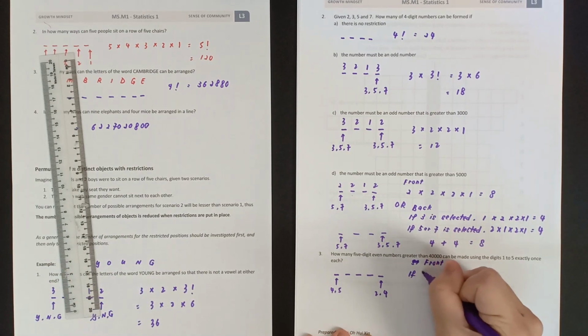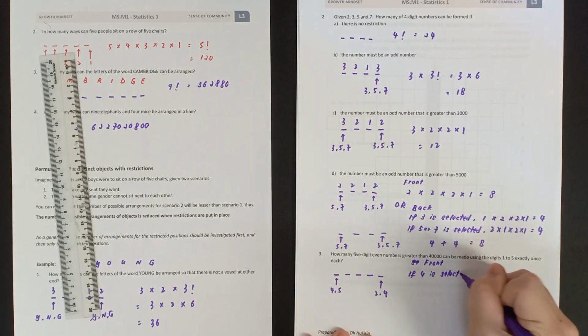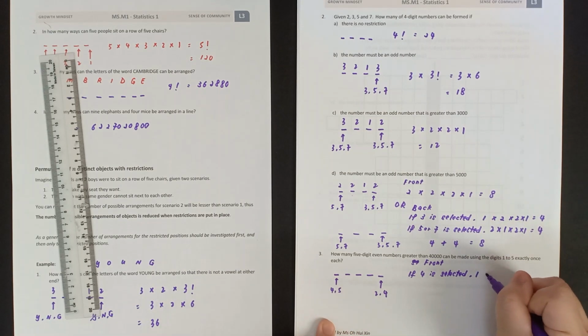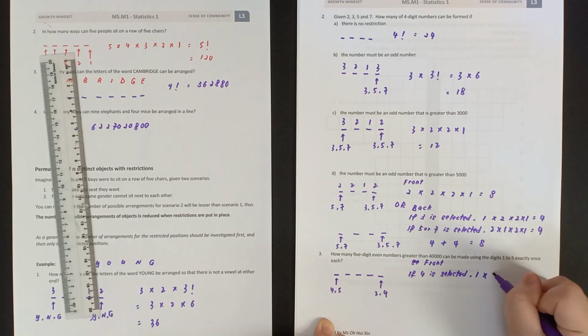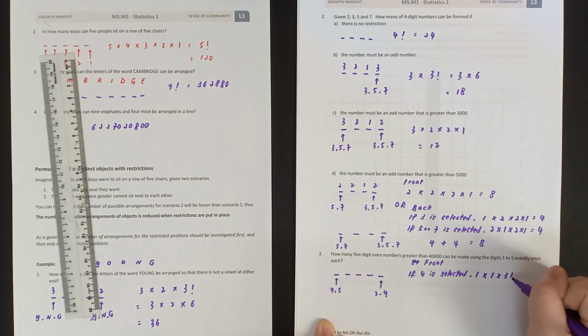So if 4 is selected, then what happened? Meaning you're assuming that the first place is going to be 4, right? So 4 meaning you have only 1 choice. So if 4 gets selected here, then how many choices are left for the space here? You're left with 1, so 1. Okay, so for here, you're left with the other 3 digits, which doesn't matter, so meaning 3 factorial. So that gives you the answer 6.